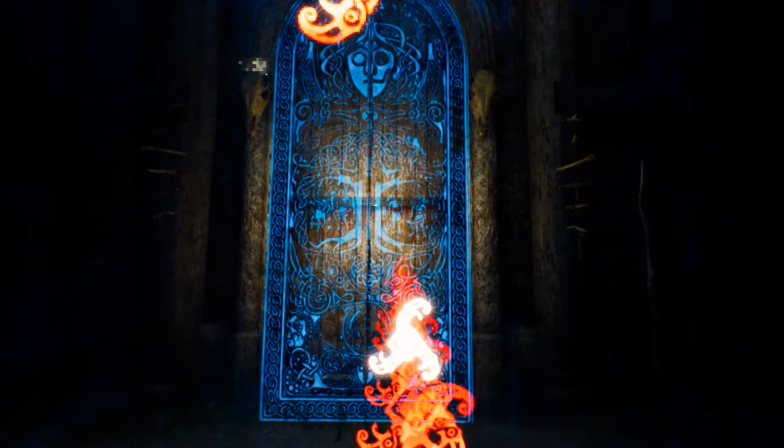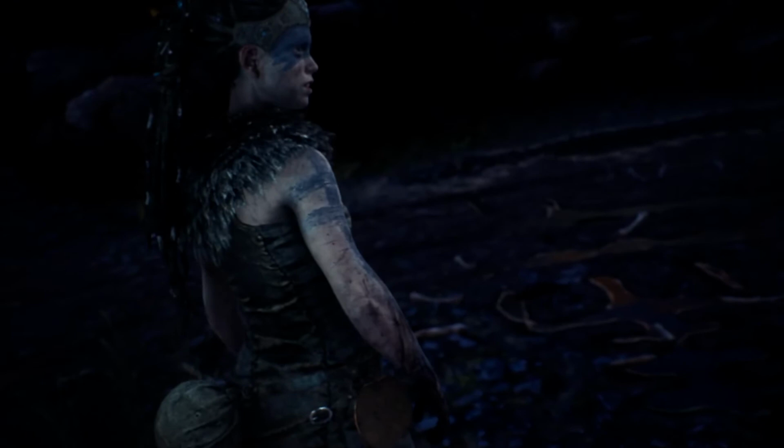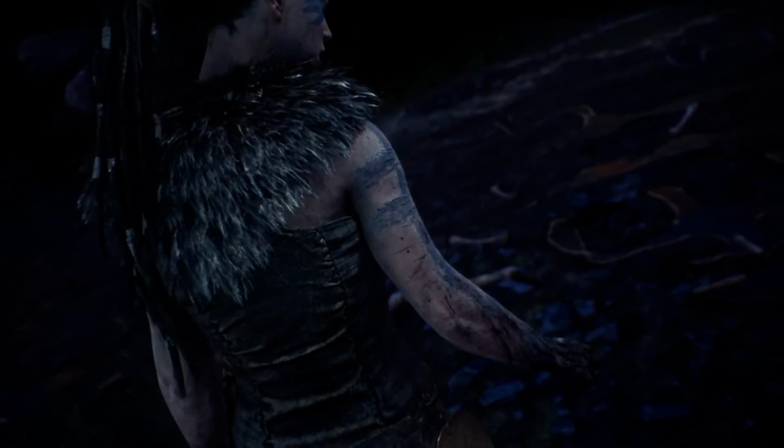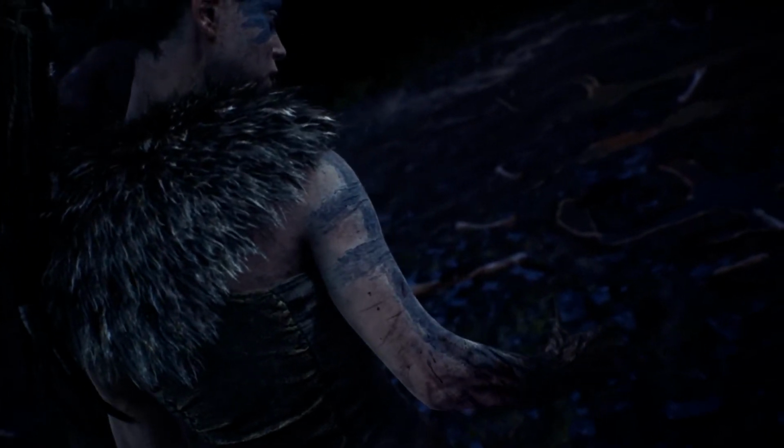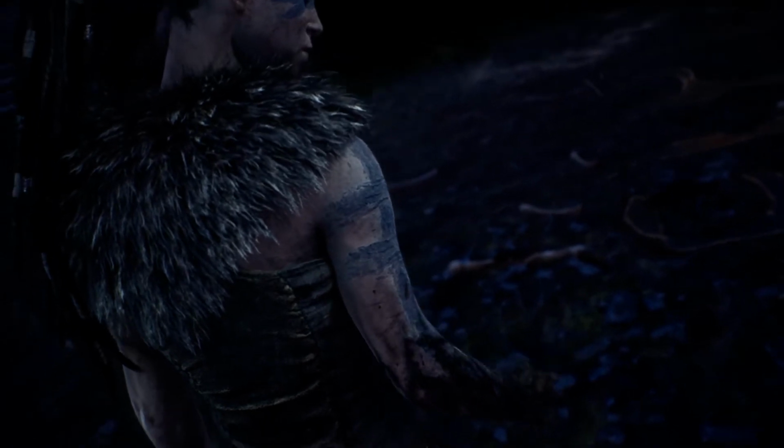Keys to the gate to Helheim. Hold it in your mind's eye. With every battle, the darkness grows stronger. Every victory bringing her closer to defeat. Unfair, isn't it?